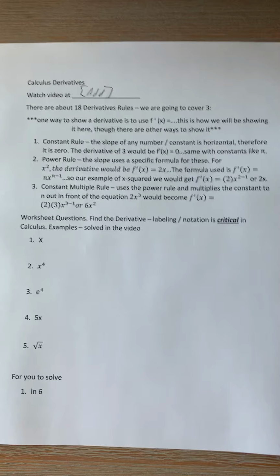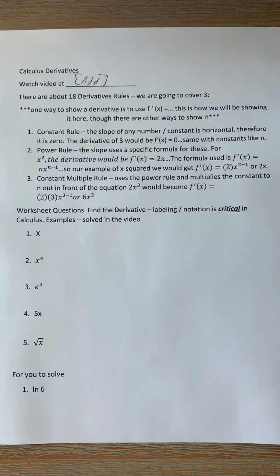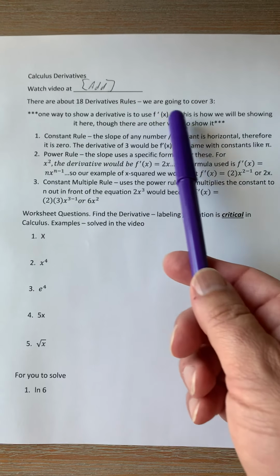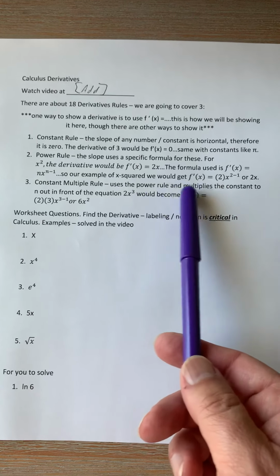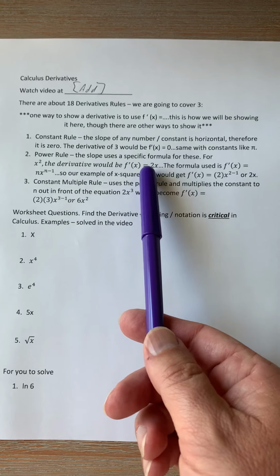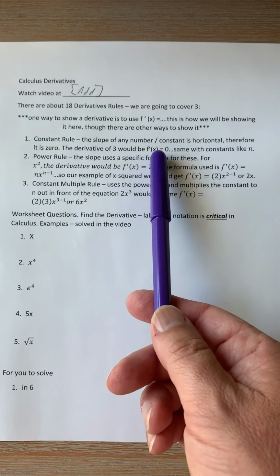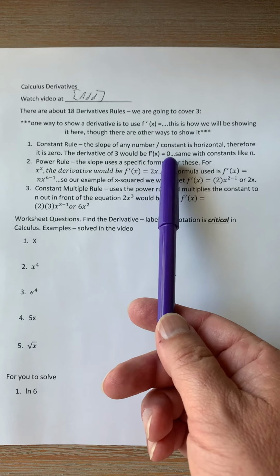Okay, let's move over to our sheet here and start solving some of these. There are 18 derivative rules. We're going to cover those 3 that we just talked about. And here are the formulas for them with examples. Our derivative of 3 would be f prime of x equals 0.